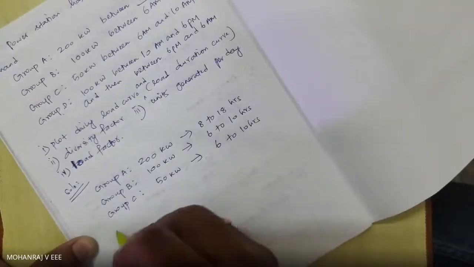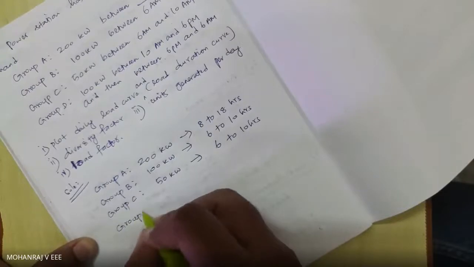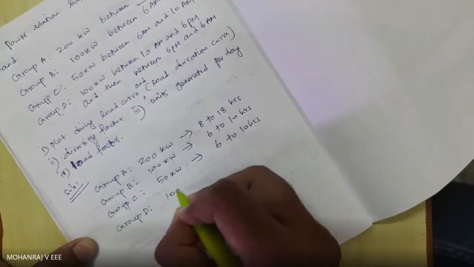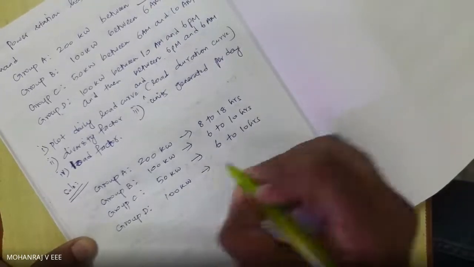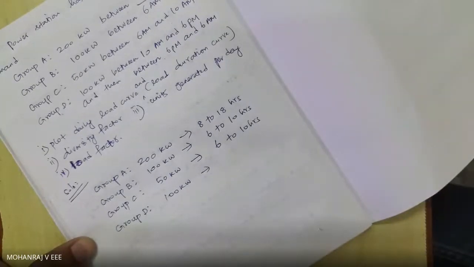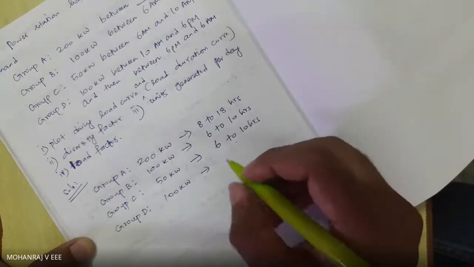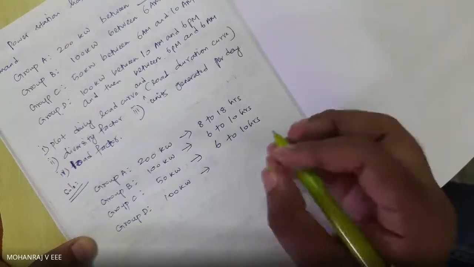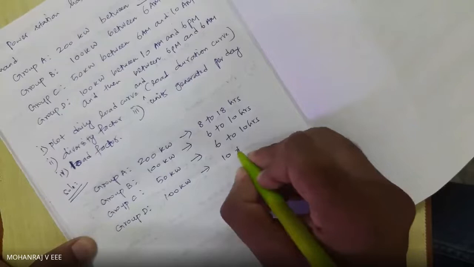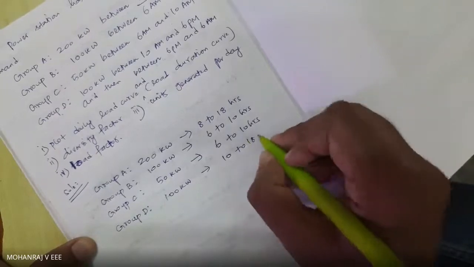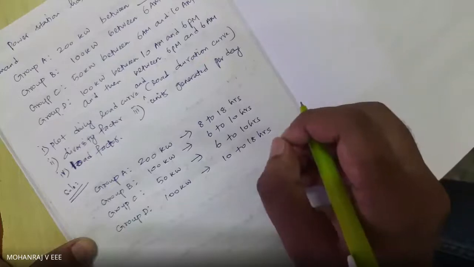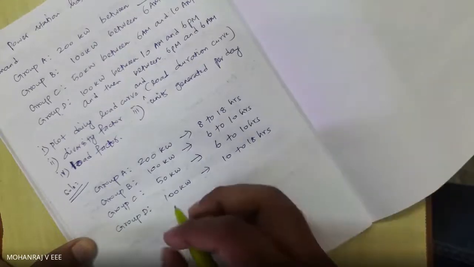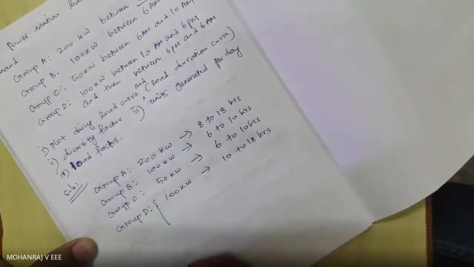How about my group D? It is 100 kilowatt from 10 a.m. to 6 p.m., which is 10 to 18 hours, and between 6 p.m. to 6 a.m. So in group D, we have two sections.